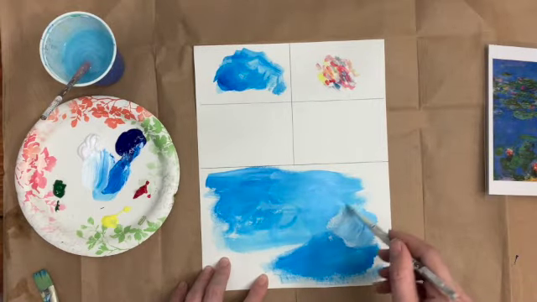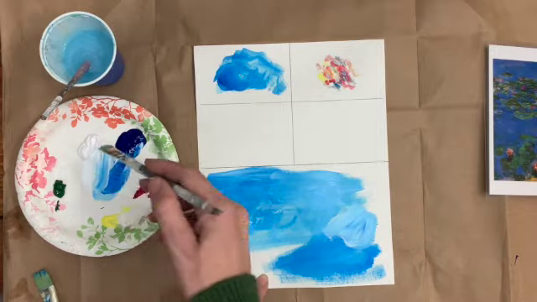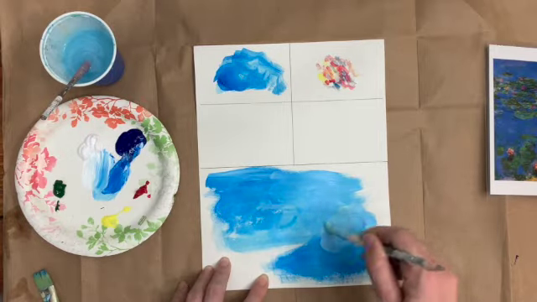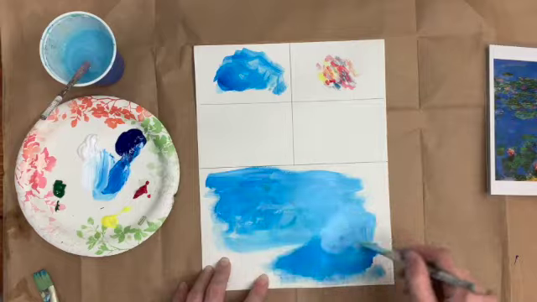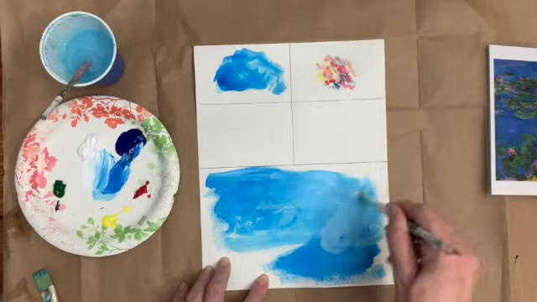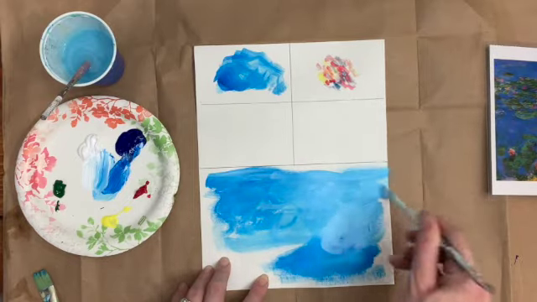I also like to take my paint right from my palette and mix it in to make a new color. So I took just white by itself and added it, and I mixed in that white to create another light blue tone here.